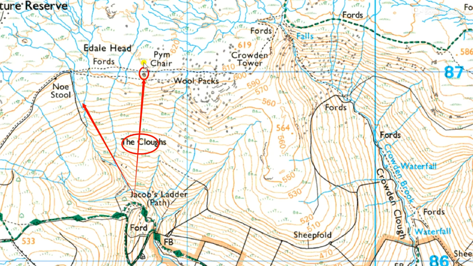I think Pim Chair is a bit further back, but people call this Pim Chair. It's the Pagoda, and that flatter area there was this widening in the contours of the cliffs, and then that other drainage line is just coming down in there.